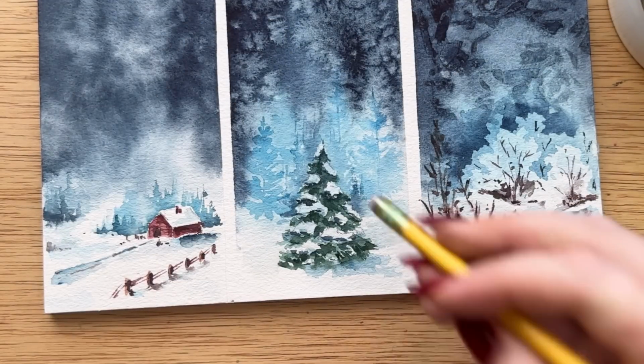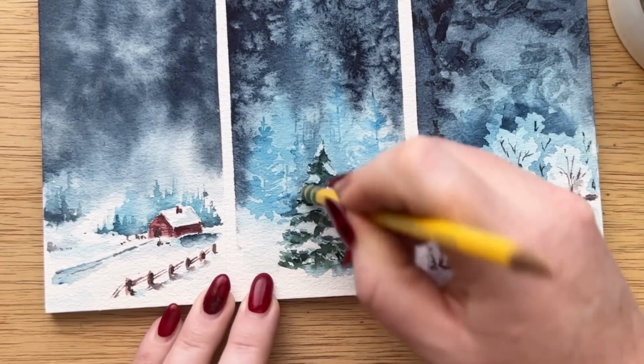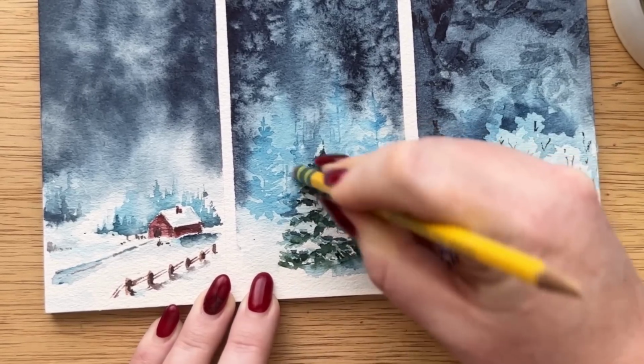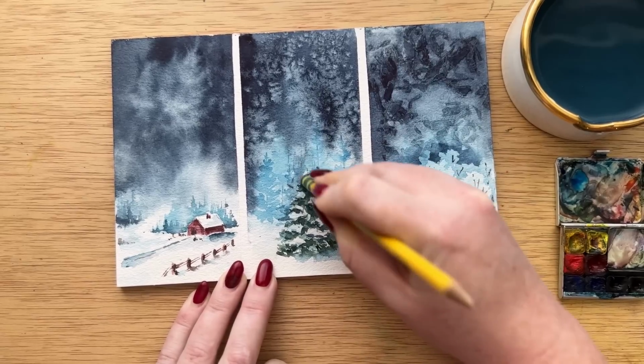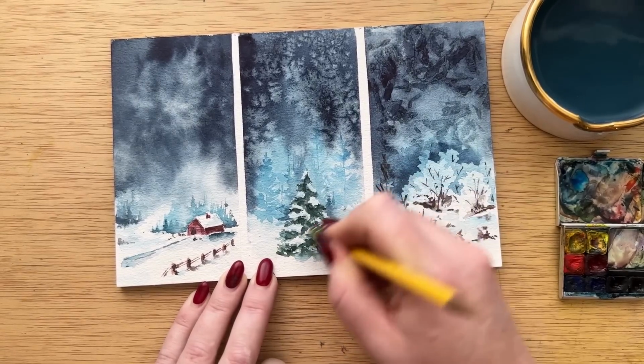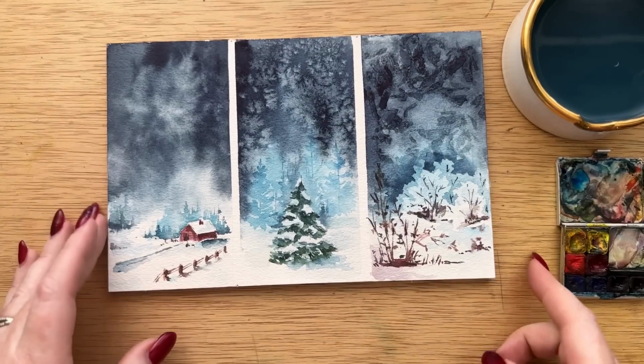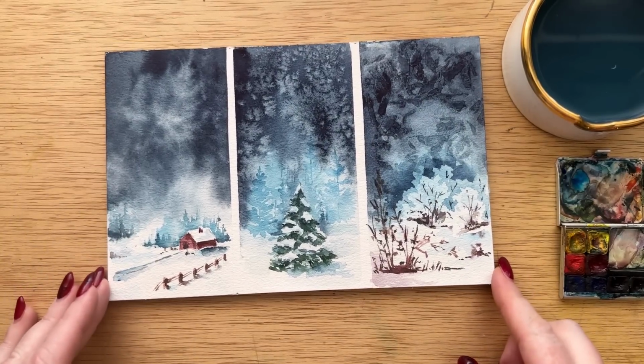And the only thing I wanted to change about landscape number 2 is we really needed to erase some of those pencil lines. And once we do that and use the eraser to scrub at those white spots, it really brightens that snow up a lot. And I think everything looks perfect now.